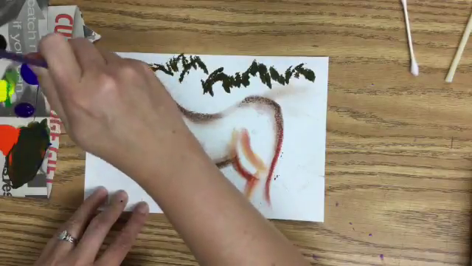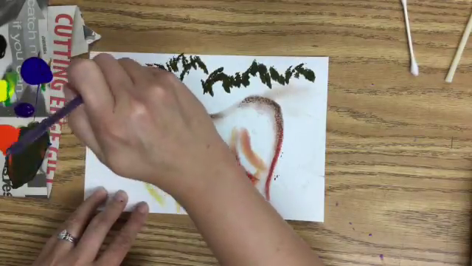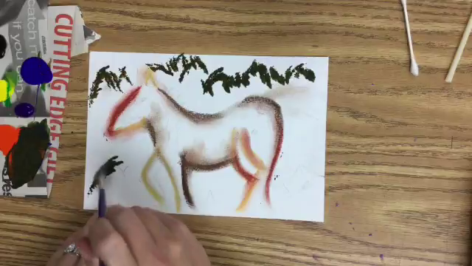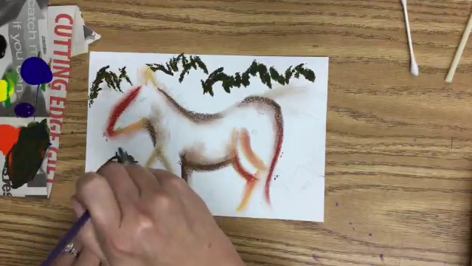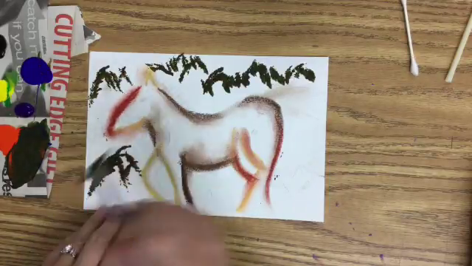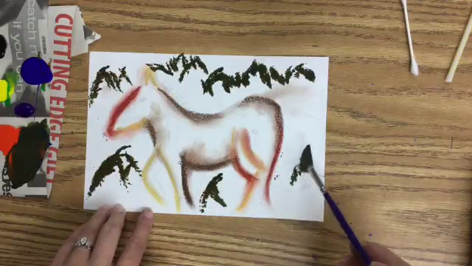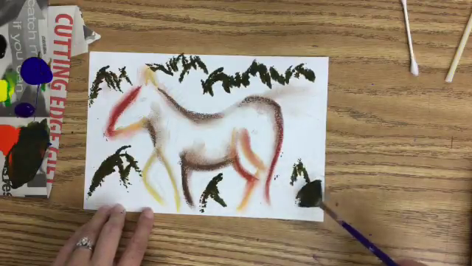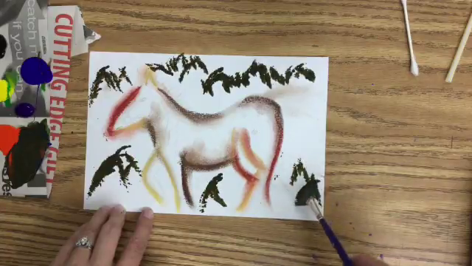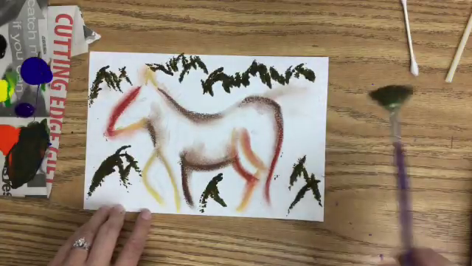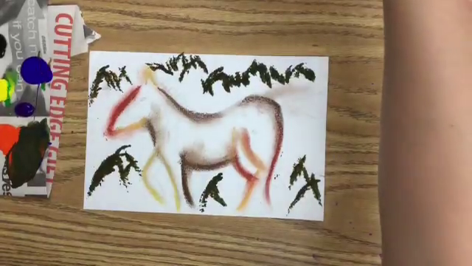So a lot of cave paintings can actually tell us a good bit about the environment and the animals that lived there at the time. They were used to tell stories and keep records of what was going on. And we'll see that in many other cultures, like the Egyptians and the Native Americans, as we study the different cultures this year. So that's all I'm going to do for my background there.